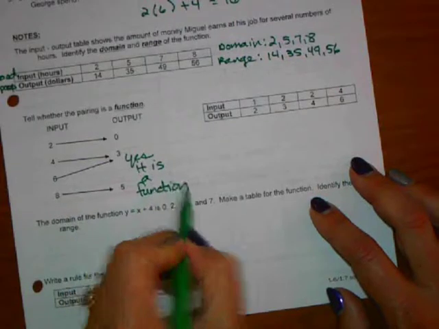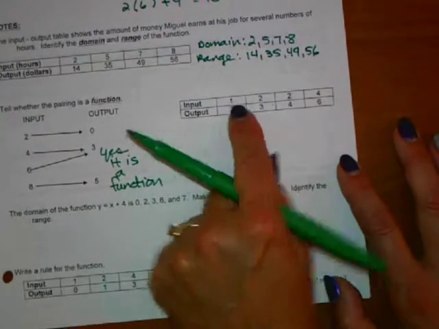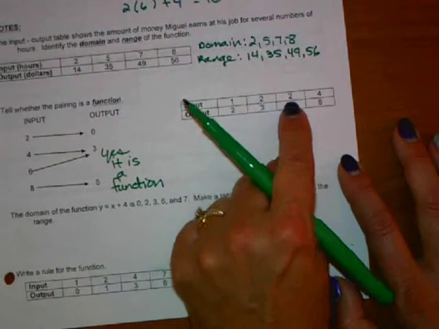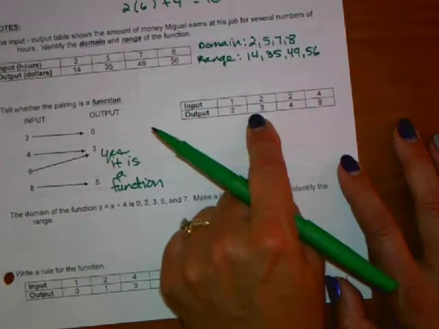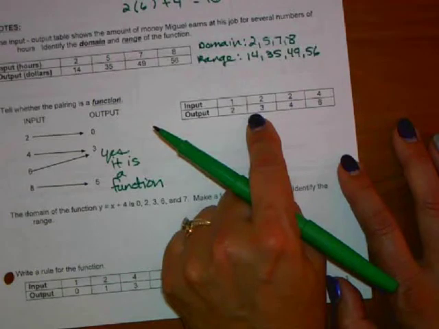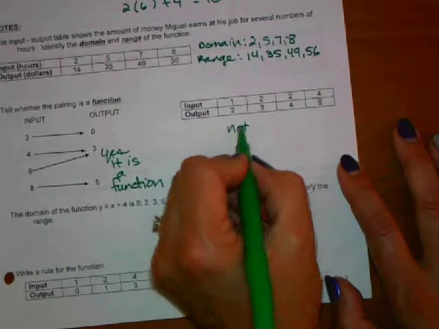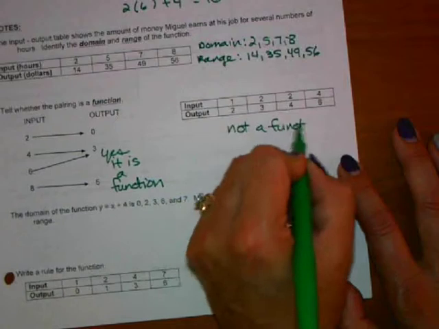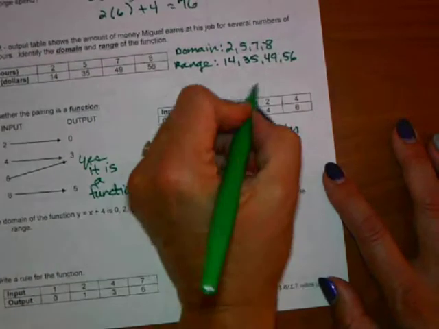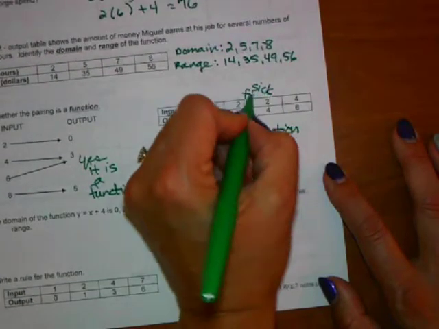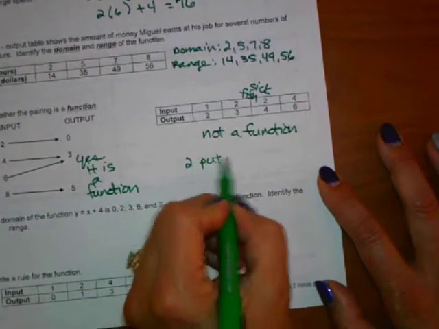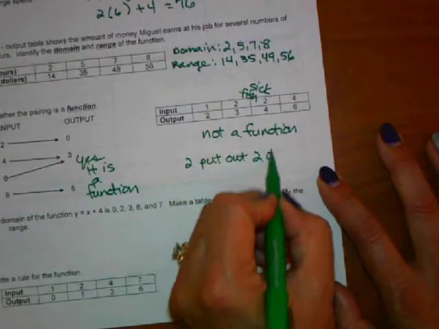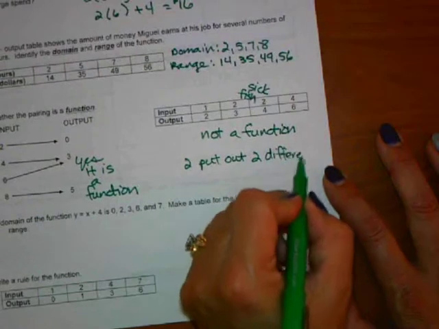And then in this table, let's look at what's happening here. These are my inputs. The fishy swallowed 2 2s and pooped out 2 different numbers. Is that even possible? No. The same number can't go into the function and output 2 different numbers. Okay, so this is not a function. It's a sick fish. Okay? 2 put out 2 different numbers. Not possible.